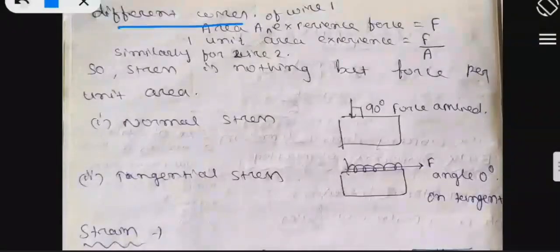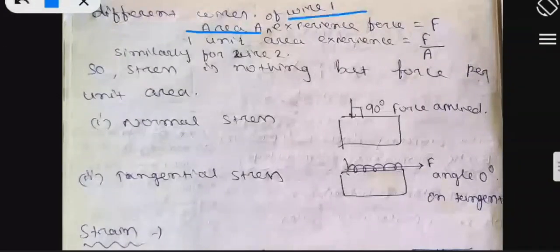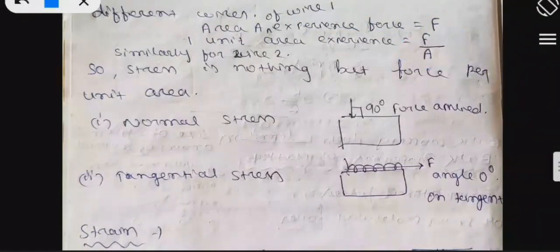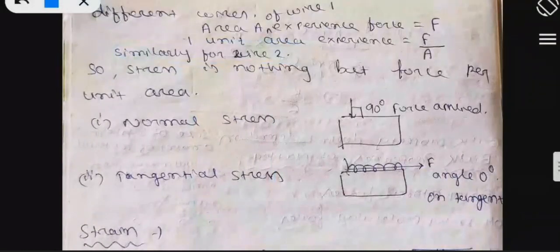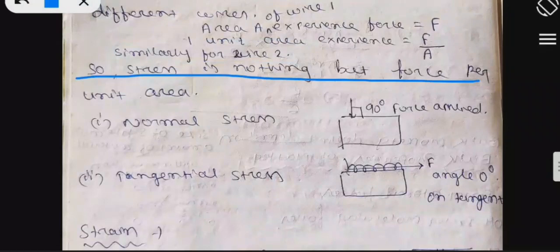In the notes on elasticity, the same thing that I have told is written here. See clearly, we have to focus on area if we want to compare expansion of two different wires. Area A of wire 1 experiences force F, so one unit area is going to experience a force of F upon A. That is the stress. Similarly, it is calculated for the second wire. Then we will calculate which is getting more stress, wire 1 or wire 2. That is the calculation method for stress. So stress is nothing but force upon unit area.